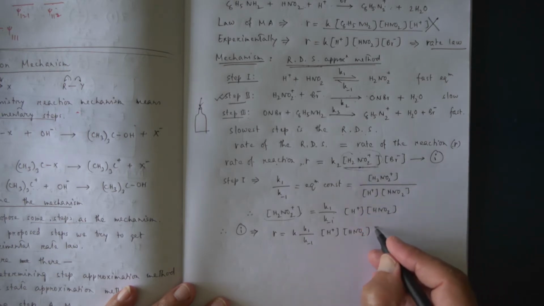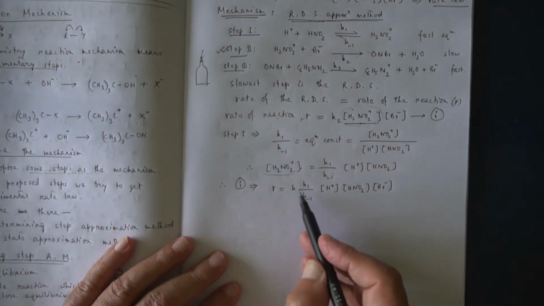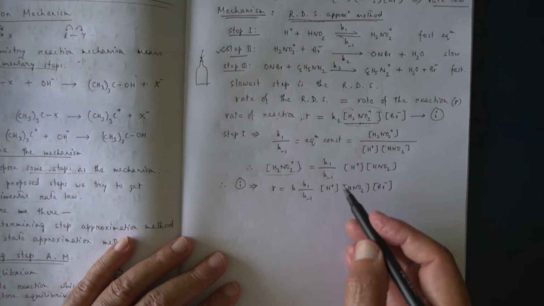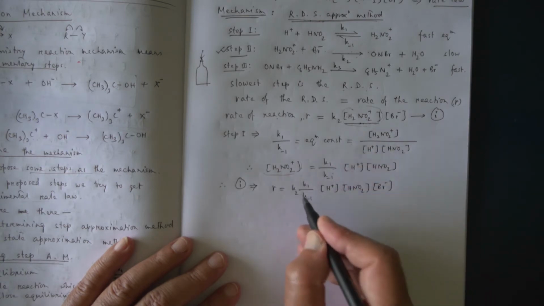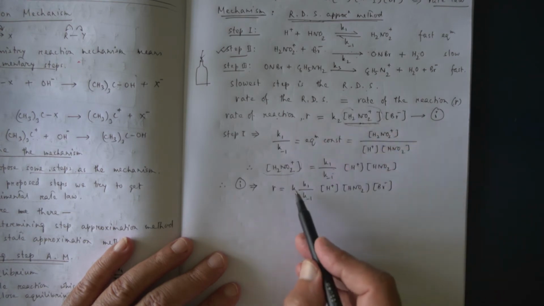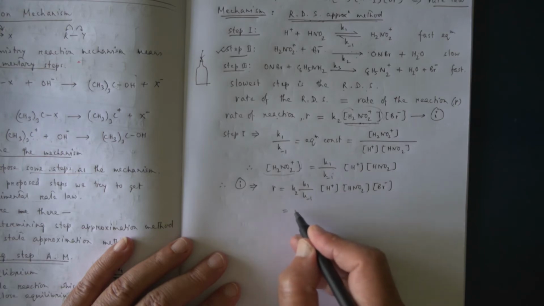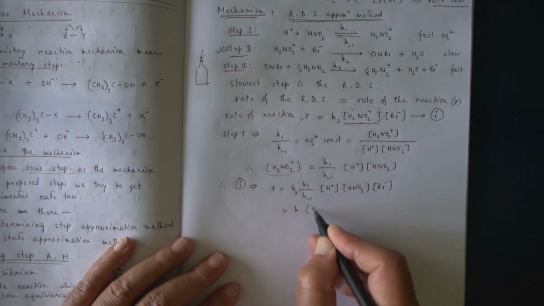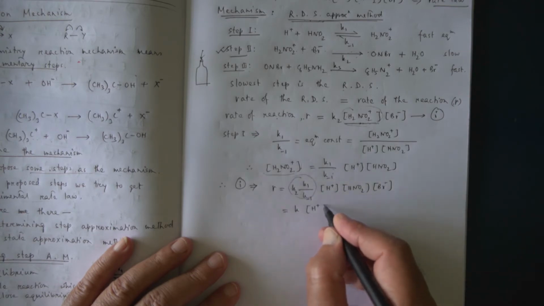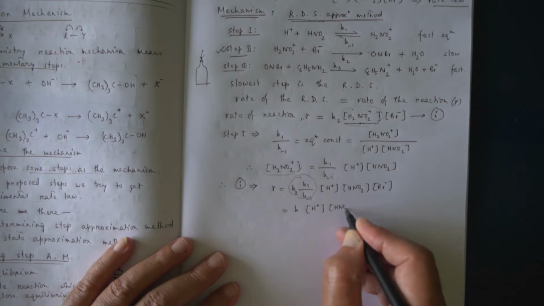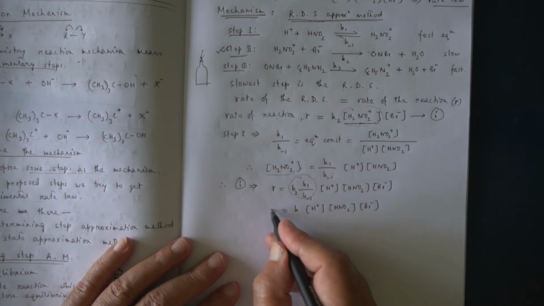Then there is bromide. And these are constants: K2, K1, K minus 1. So I can replace them by another constant. For this, I am writing K, H plus, HNO2 and Br minus. R equal to this.